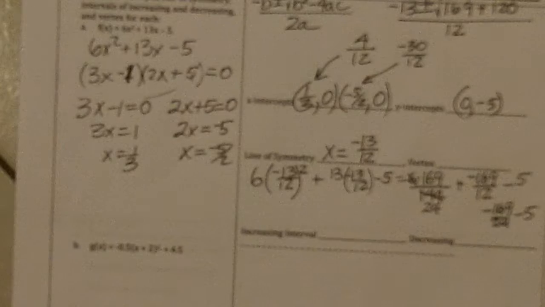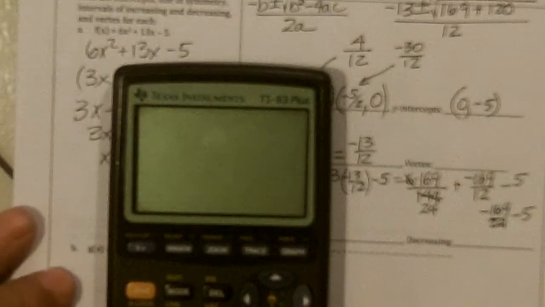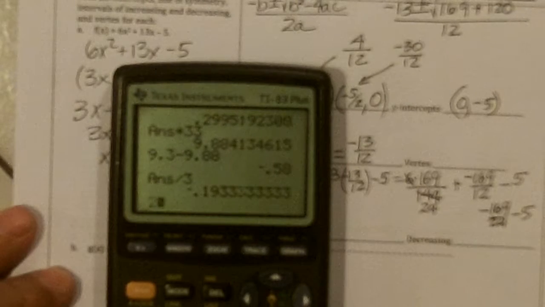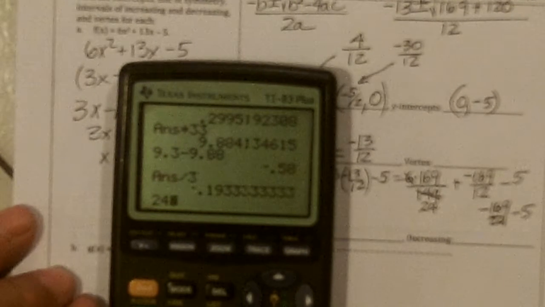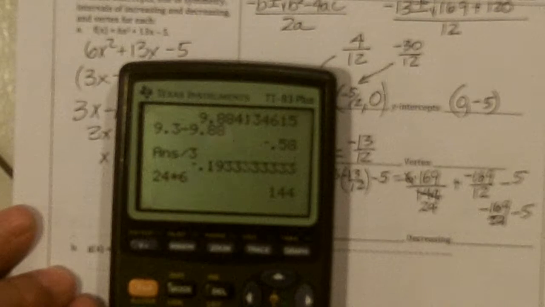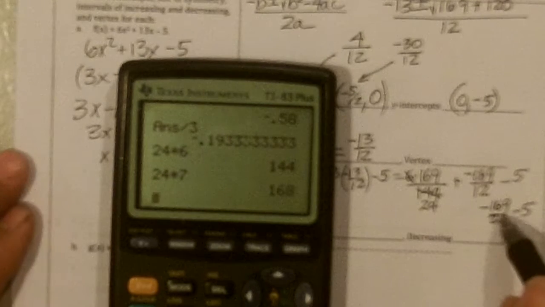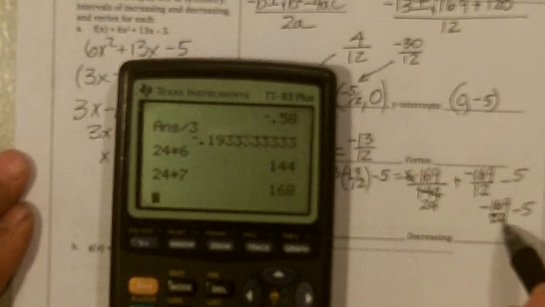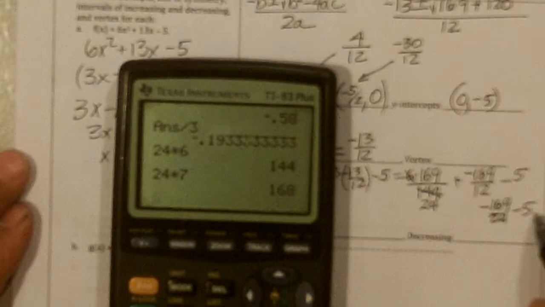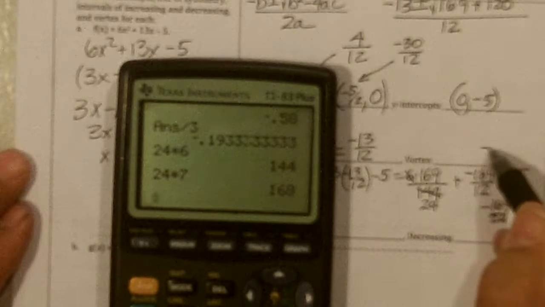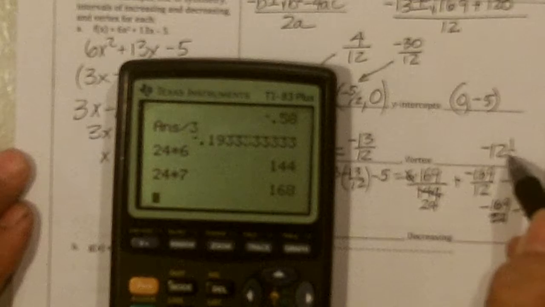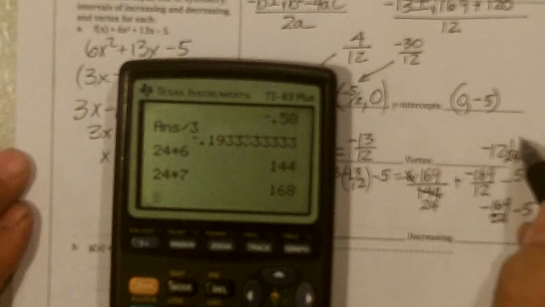Let's see. It goes into 168, I think. 24 times 6 is 144. 24 times 7 is 168. So this is negative 7 and 1/24. Minus 5 is negative 12 and 1/24.